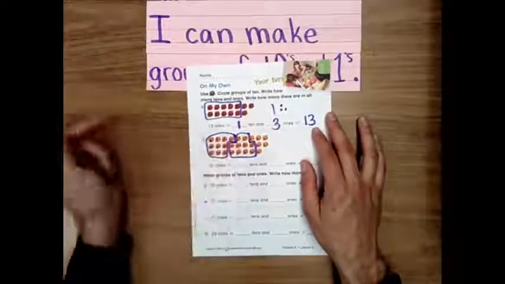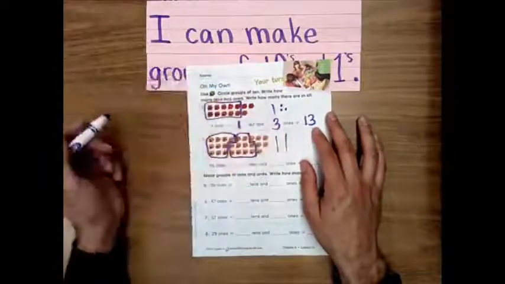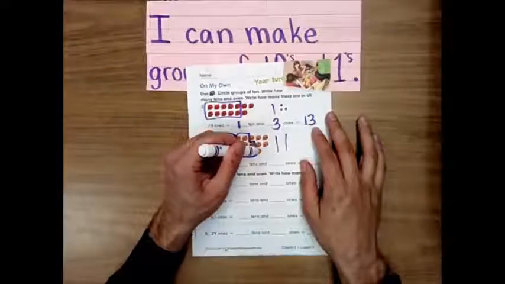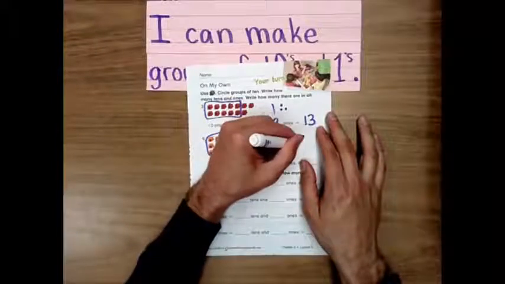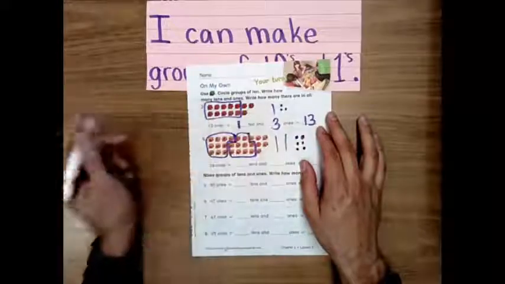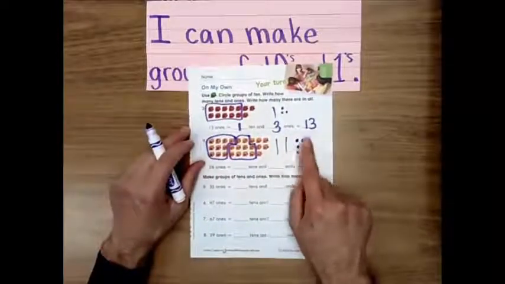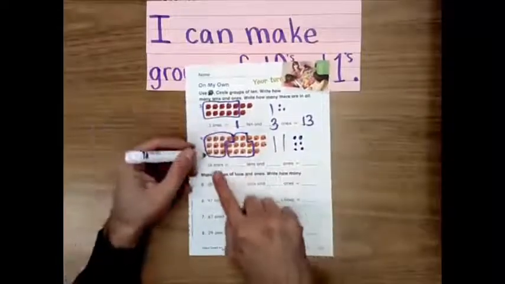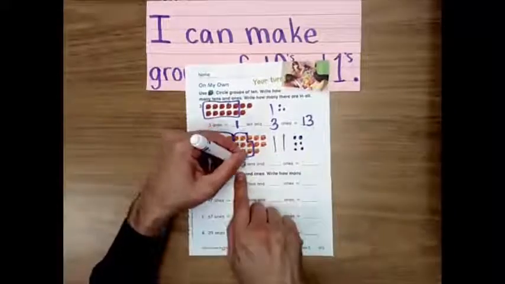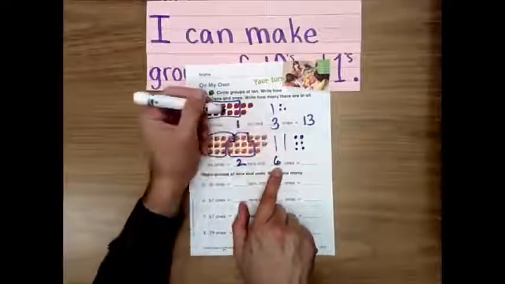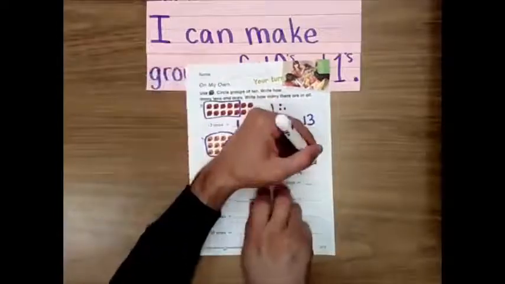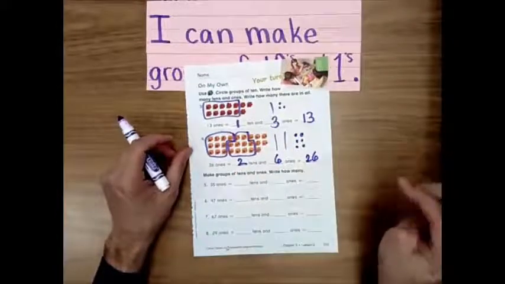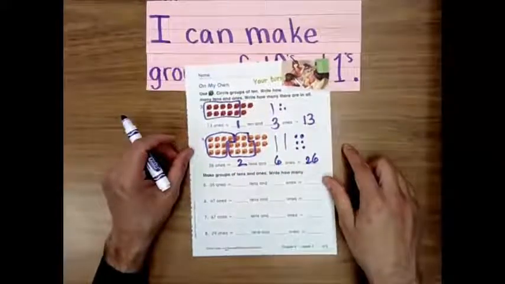So how many 10s do I have? We have 2 10s and how many 1s? 1, 2, 3, 4, 5, 6. So 2 10s and 6 1s. Let's write that down. So 26 1s equals 2 10s and 6 1s, and that makes 26. Okay, so that's how many blocks we have in all.